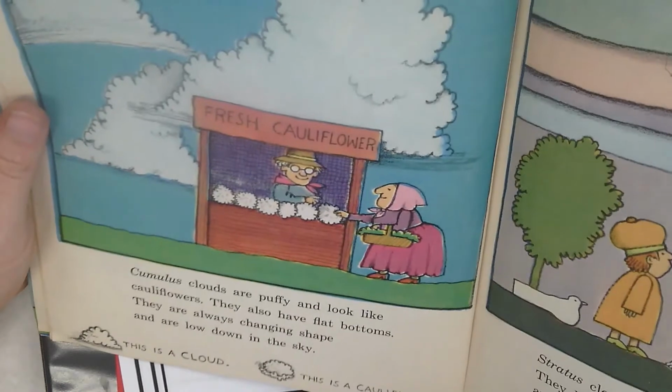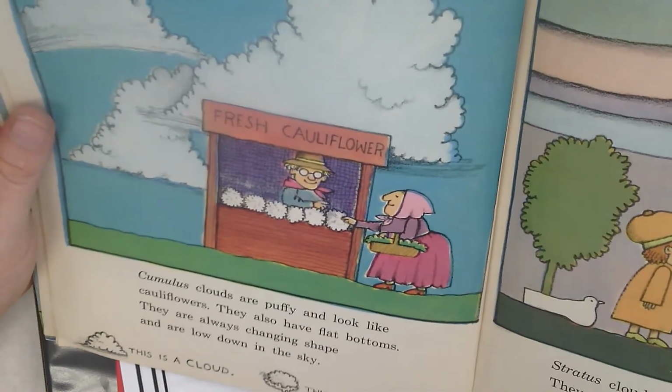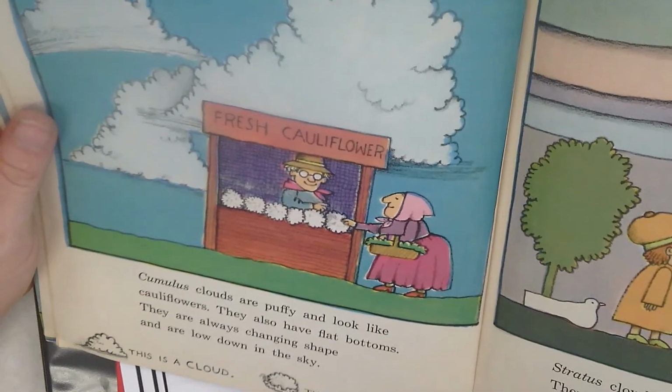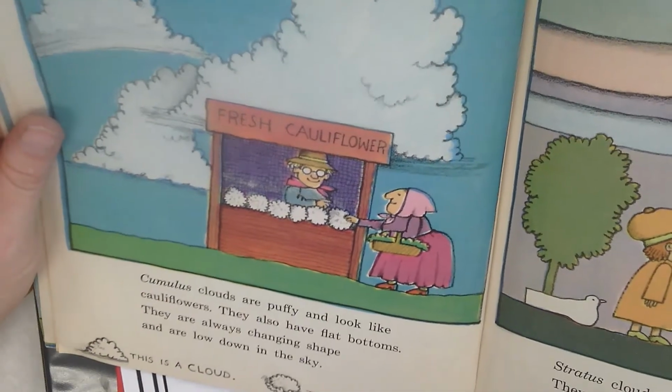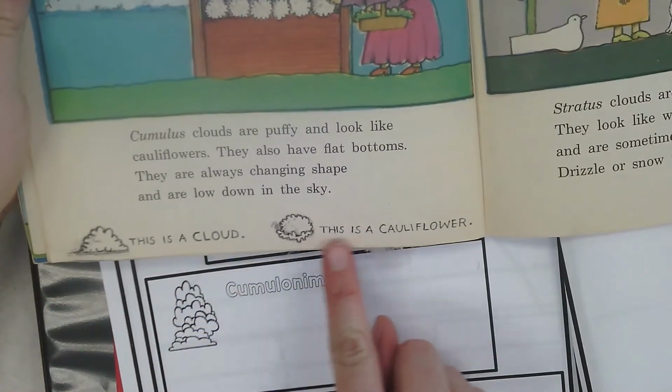Cumulus clouds are puffy and look like cauliflowers. They also have flat bottoms. They are always changing shape and are low down in the sky. This is a cloud. This is a cauliflower.